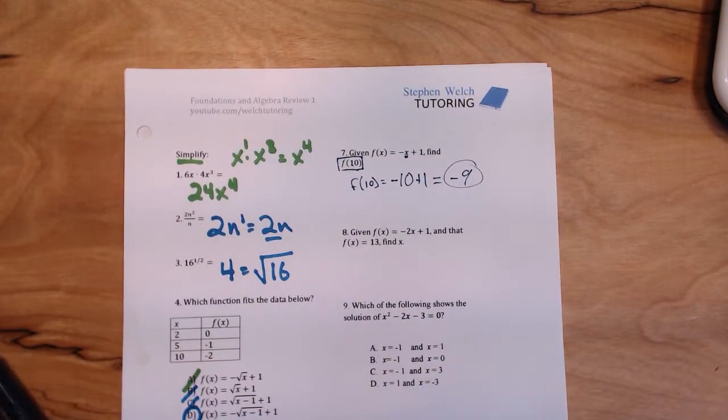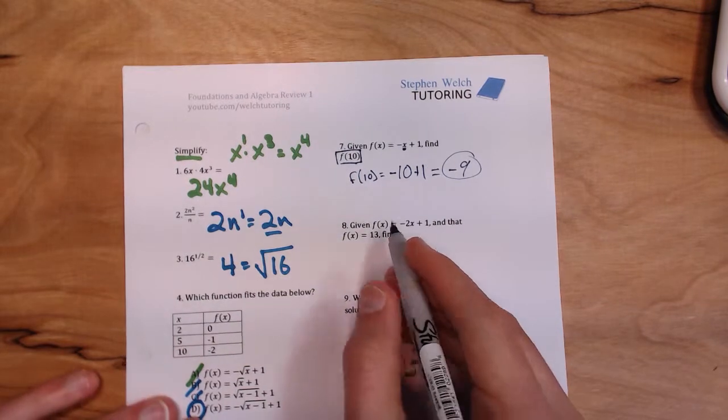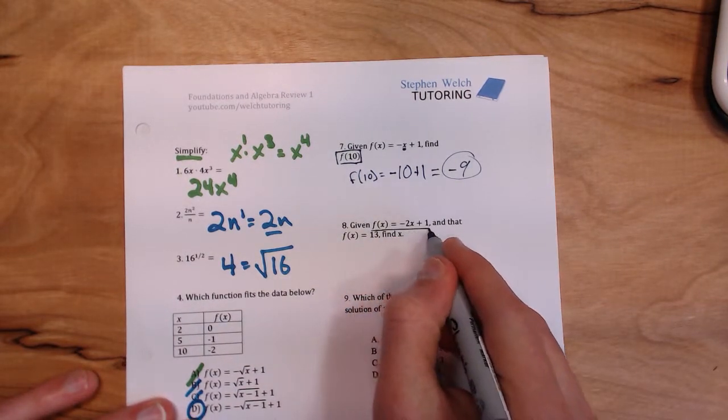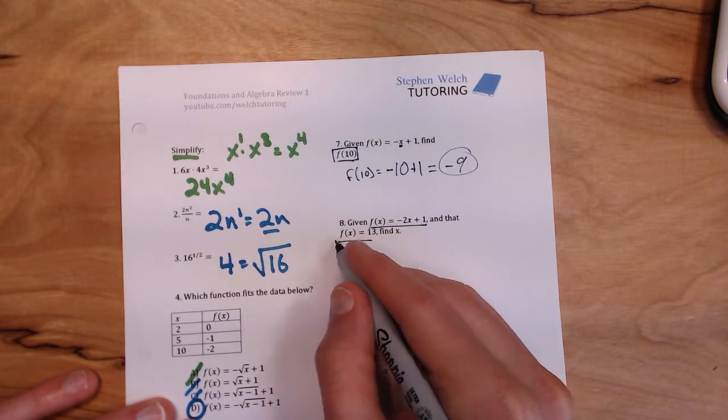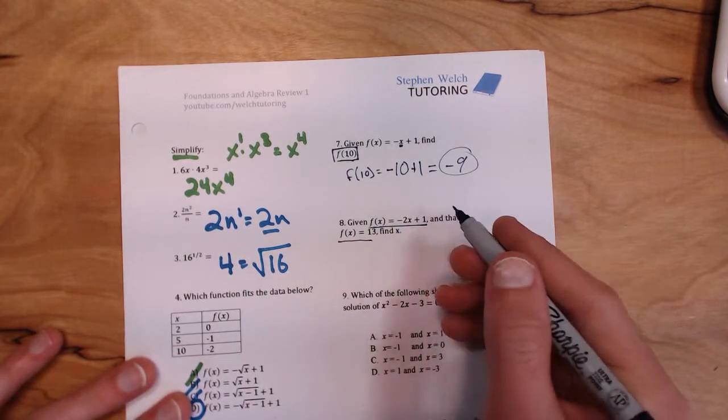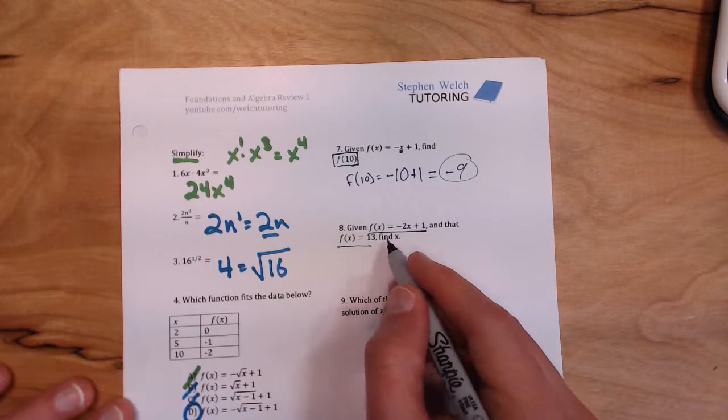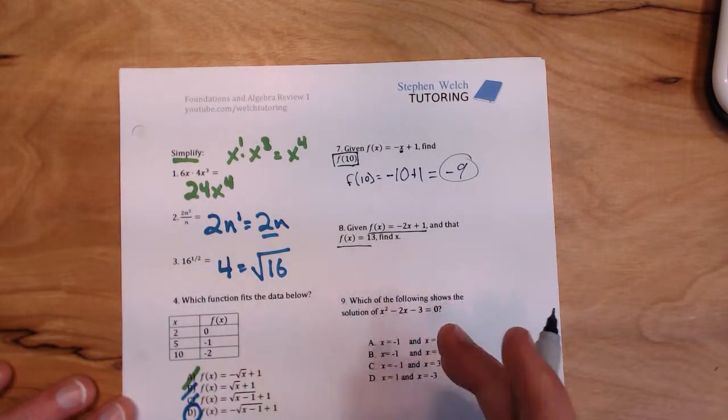Okay, the next problem is very similar, but it's kind of the backwards version, and it's easy to make mistakes on. So here they give us a function, f of x equals negative 2x plus 1, and they give us this rule. They say f of x equals 13. Okay, so a lot of students want to plug in 13 for x, but that's not the right approach.